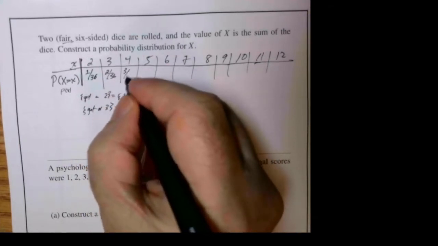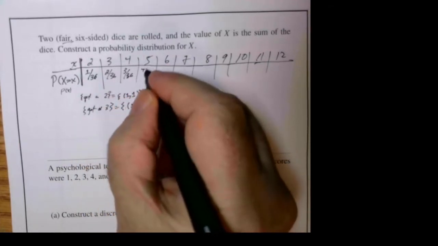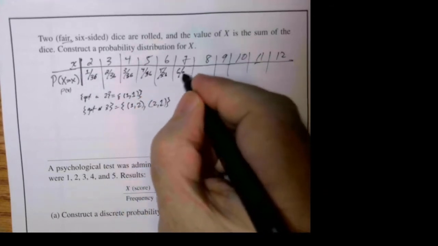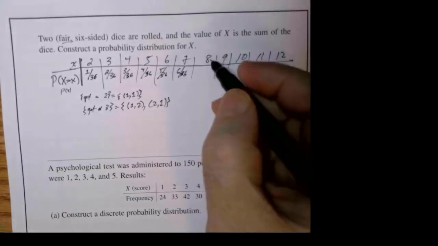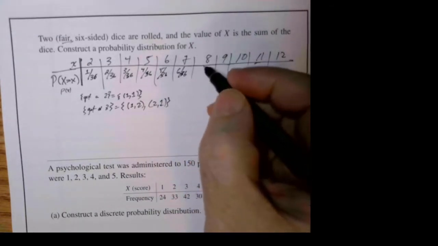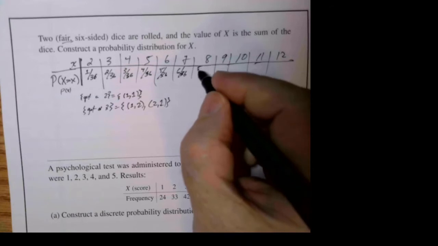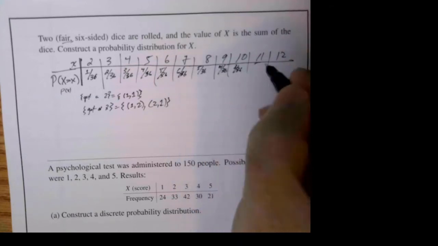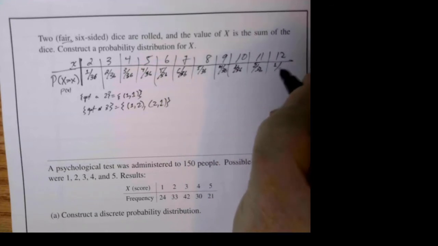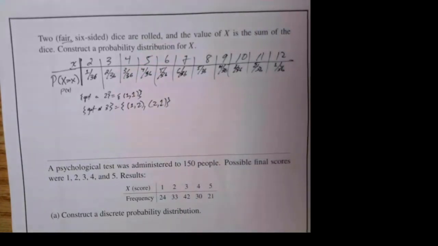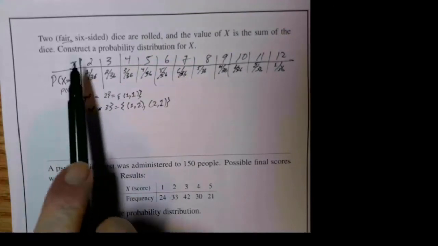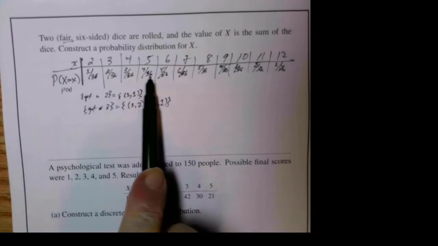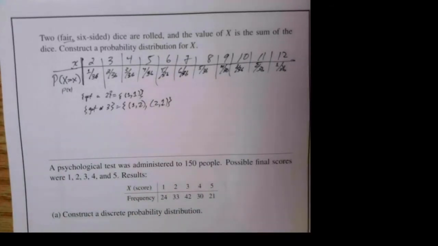And if you did the rest of these, you'd see that this is 3, 4, 5, and 6 out of 36 is the probability of getting a 7. That's why 7 is so important in the game of craps. And then it starts to go back down. Okay. And there's the probability distribution. Again, it shows each possible value of the random variable, and it shows the probability that the random variable actually has that value.